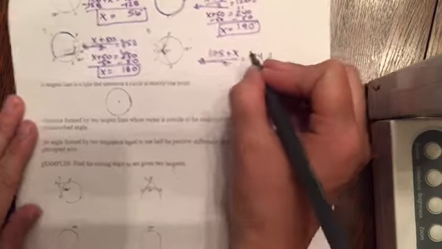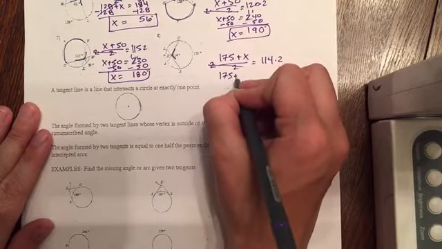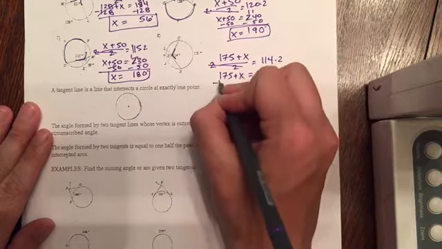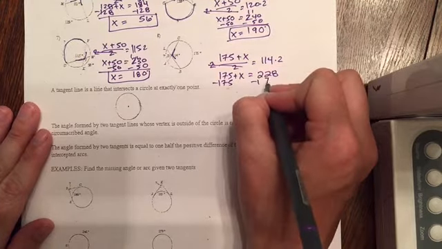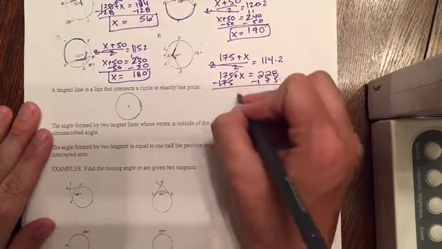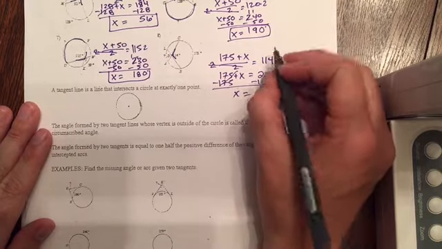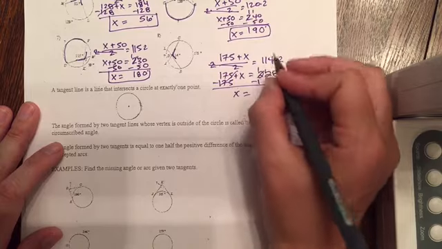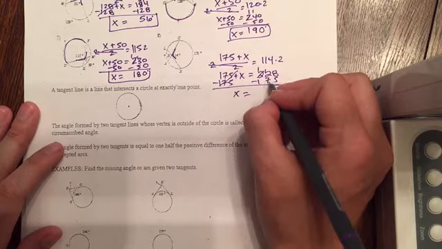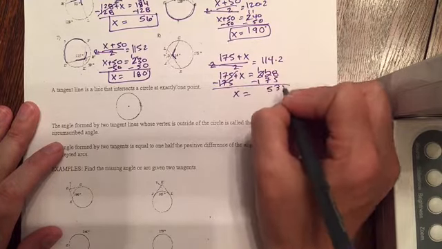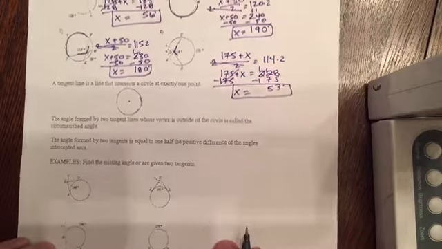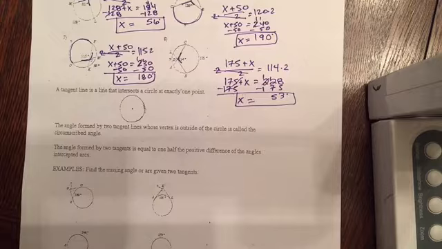Double it. The little arc is 53 degrees.